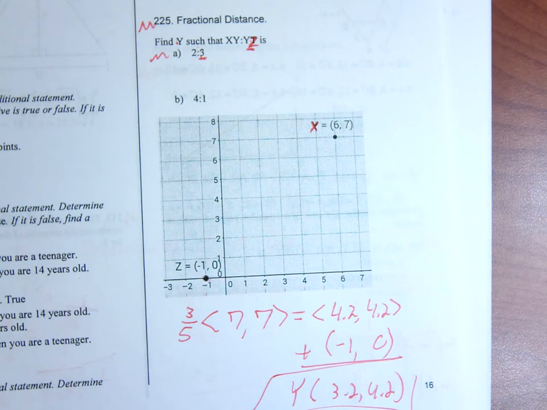B is doing the same problem, but now instead of a ratio of 2 to 3, it's a different ratio. So now you're using a different fraction, but the same vector. It's the same problem, basically, right?